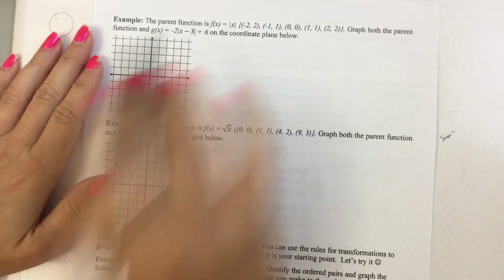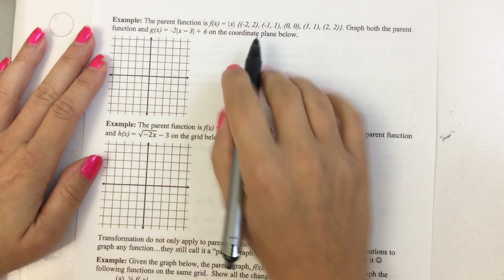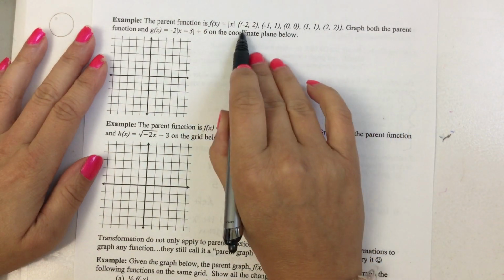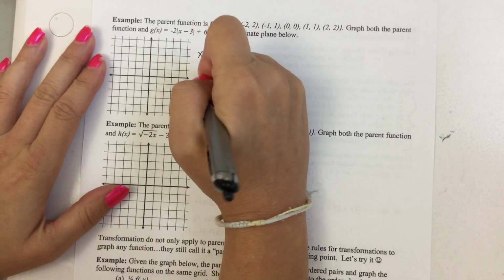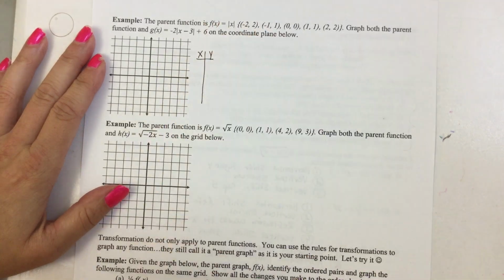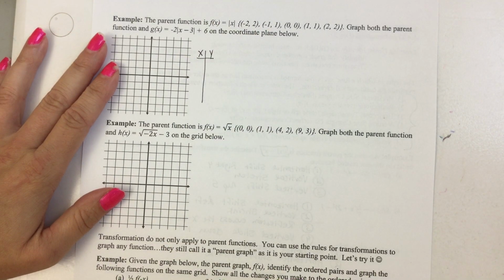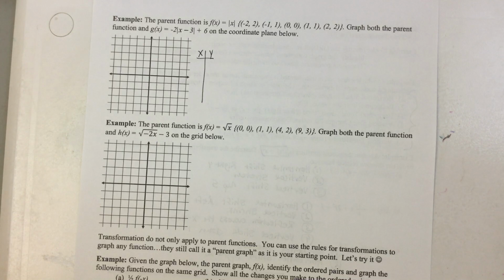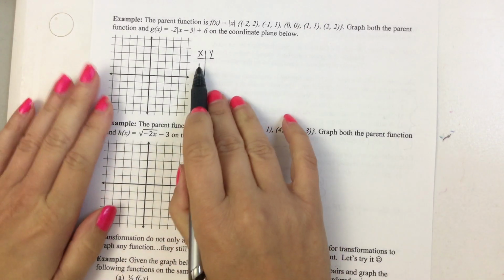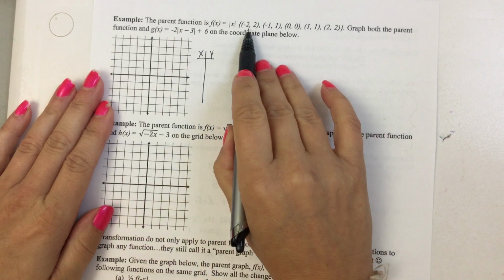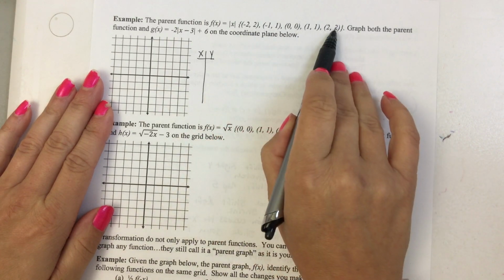The parent function is that absolute value function, and here are the ordered pairs that we want to work with. So step one, I'm going to write this in table format, because just like we looked at in 1.4 part 1, we need to continuously be altering the ordered pairs. I think it's a little bit easier to do that in table format versus just a list of ordered pairs.